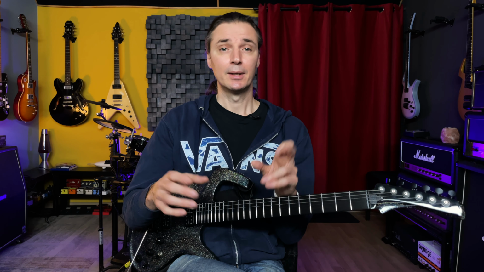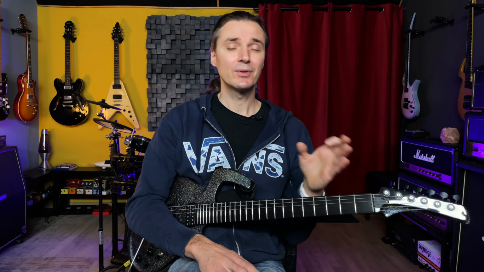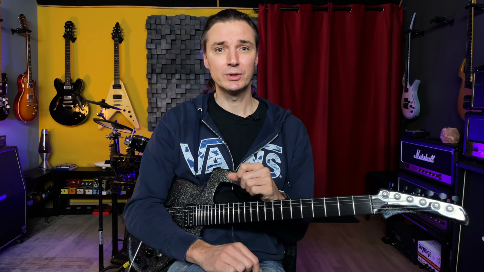So 3rd and 7th we have to keep them. The root we might lose if the bass player is playing it or another instrument is covering the bass, but in this case we're going to leave it. Okay, so we have root, third, and seventh. We do lose the fifth.